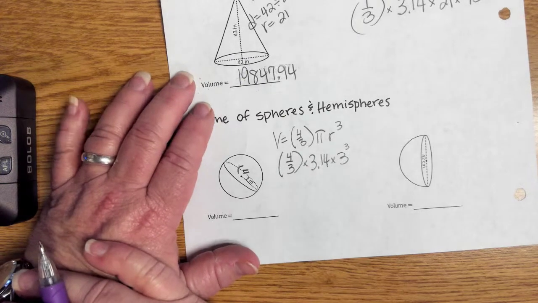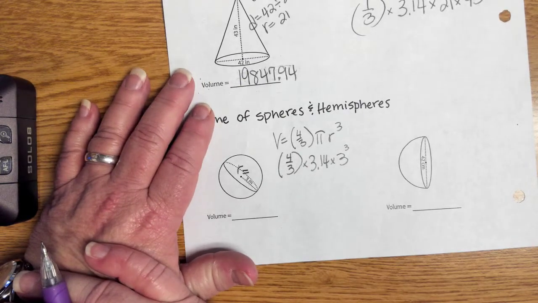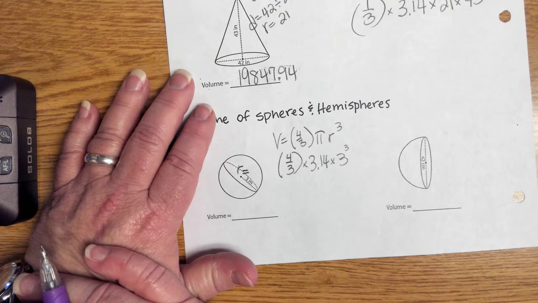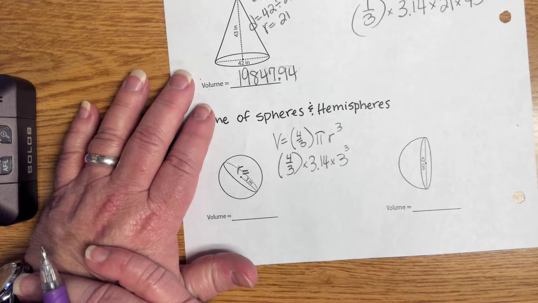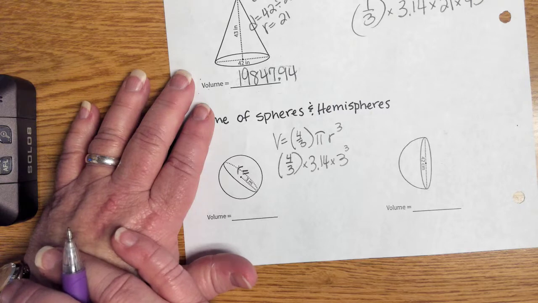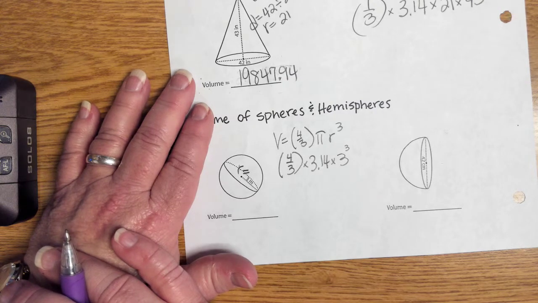Does everybody remember how to do 3 cubed in their calculator? How do you do it? Press the square button and then Chinese hat. You just use Chinese hat and 3. Okay, if that's what you want to do, that's more work to me. Okay? So, Nick, what'd you get for this one?